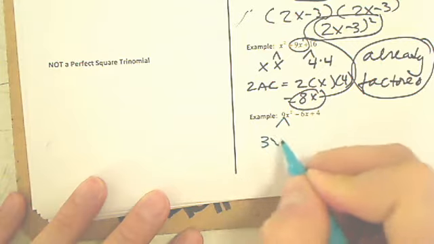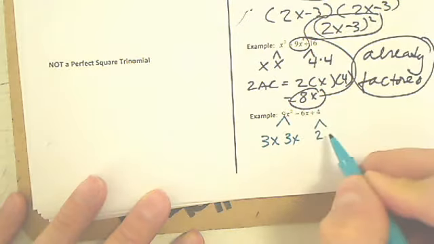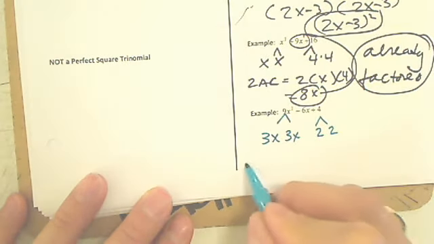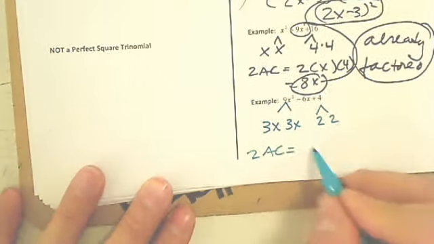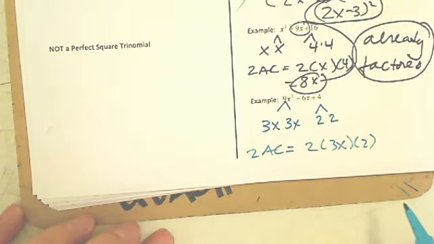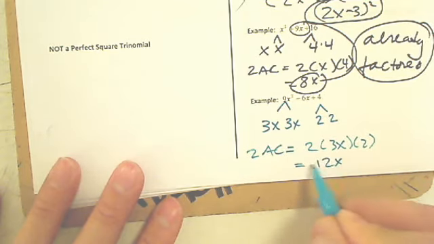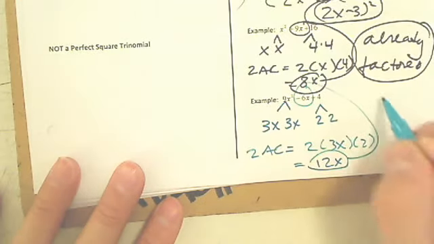3x and 3x. Split up 4: 2 and 2. Do 2 times AC: 2 times 3 times 2 is 12x. Is 12x the same as 6x? Because these are not the same, it's already factored.